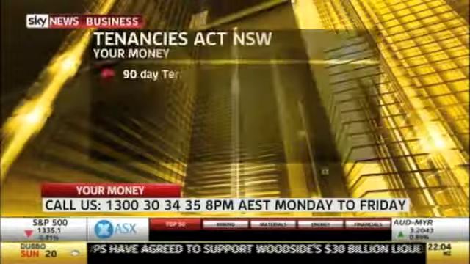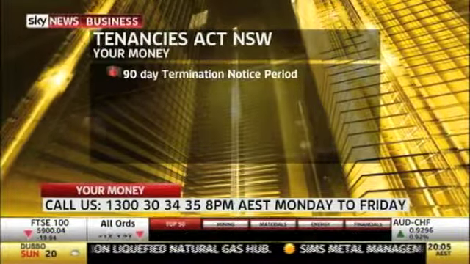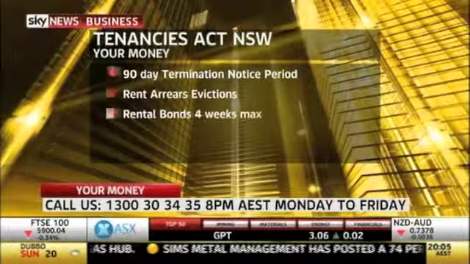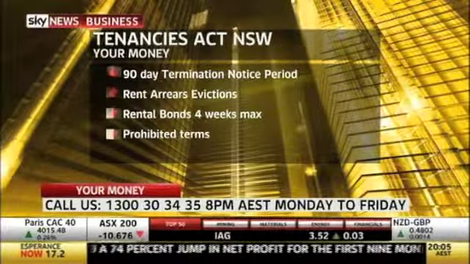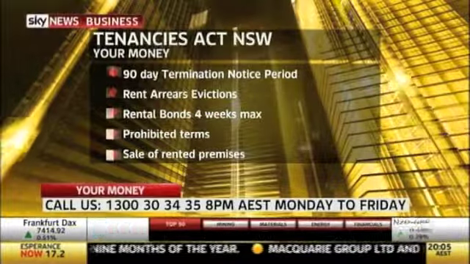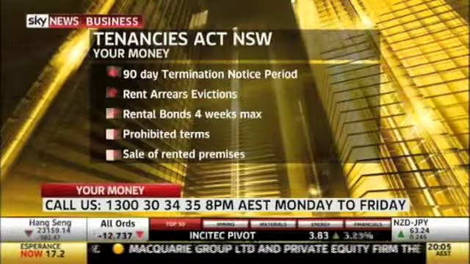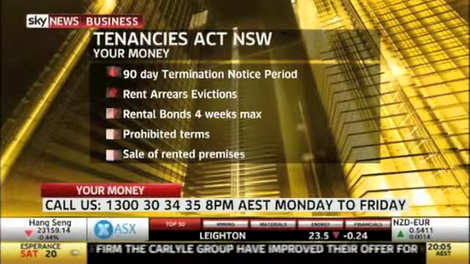Sure. And so what are some of the major things that have come in with the recent changes? One of the major impacts is that now landlords have to give 90 days to a tenant when they want to end a fixed-term tenancy, which is an increase. It governs the rental arrears process, and clarifies the right for a landlord or a property manager for that matter to terminate a tenancy when rent's deferred. It also clarifies some issues around rental bonds.